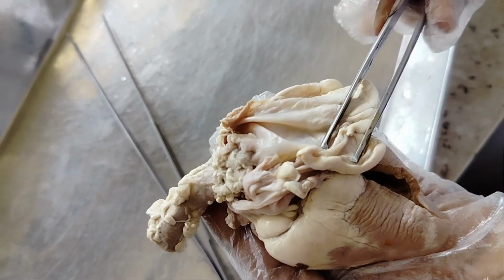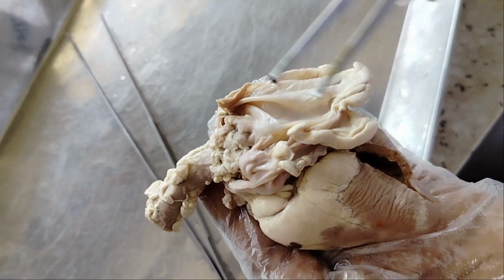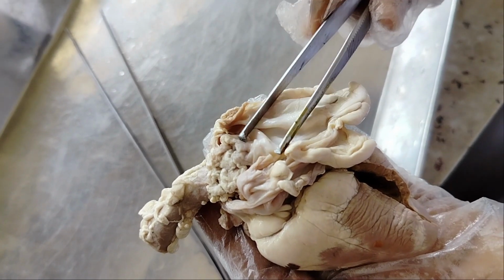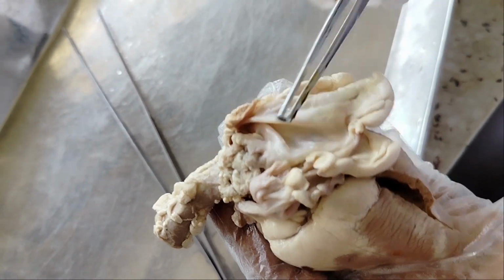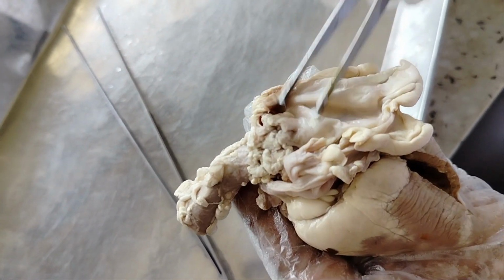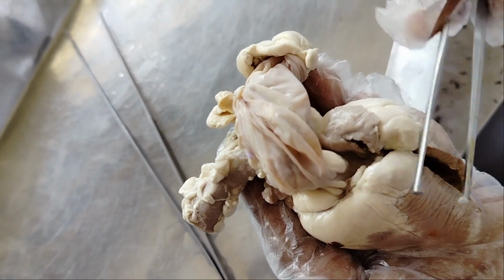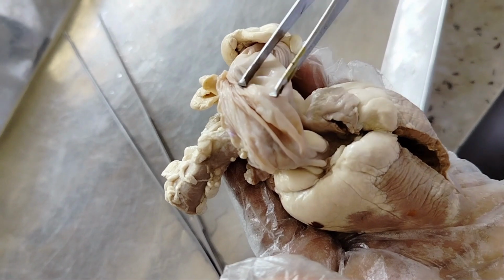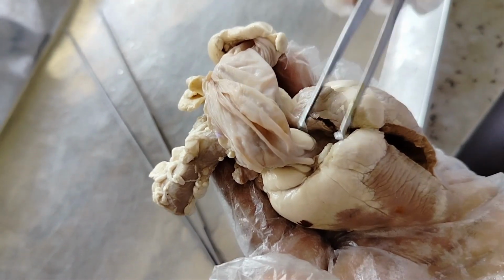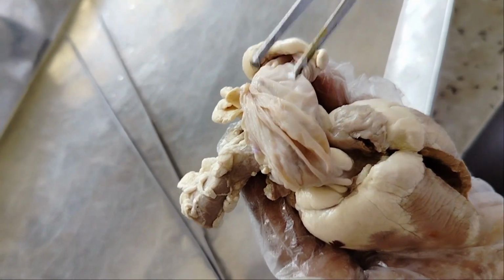Now as I mentioned, the pericardium has two layers. One is the outermost layer, called the fibrous pericardium, which is the toughest one. Inside it is the serous pericardium, which is closely related to the heart, just in close contact with the heart.